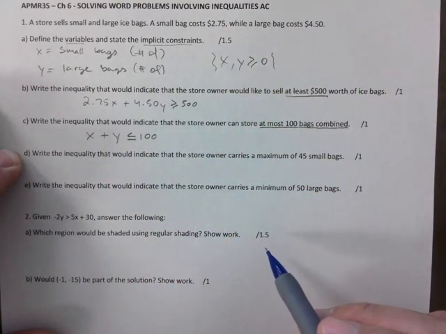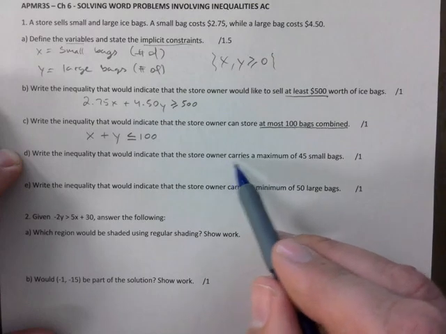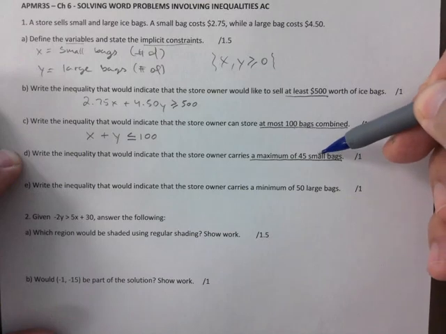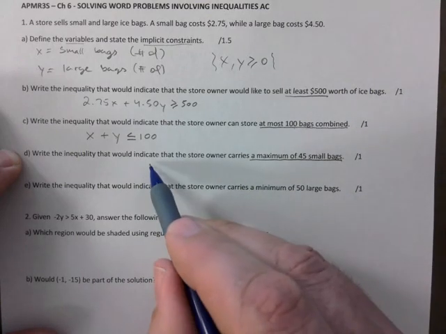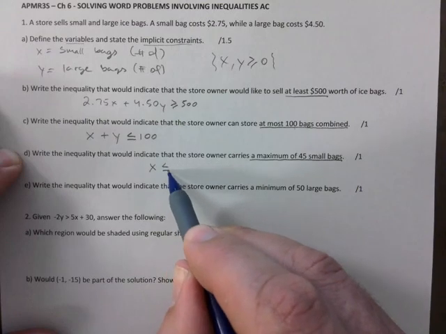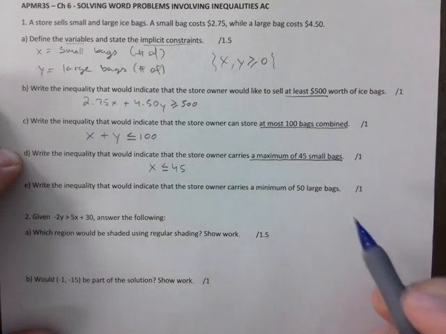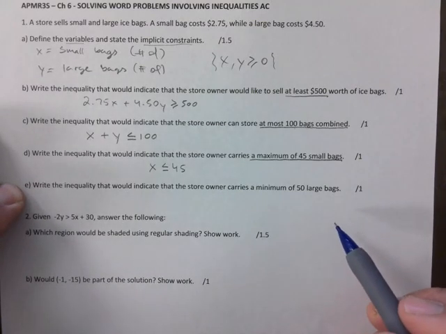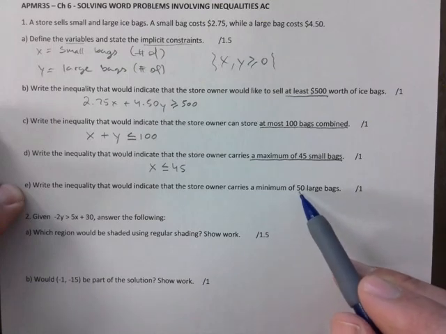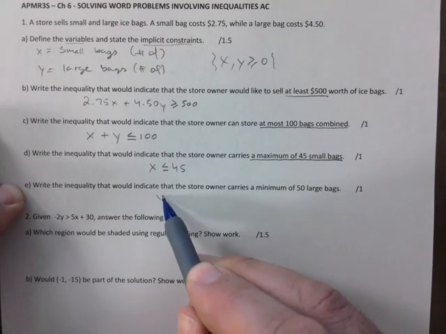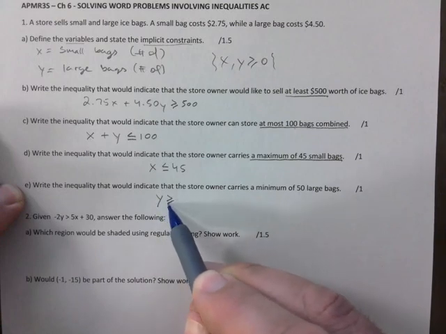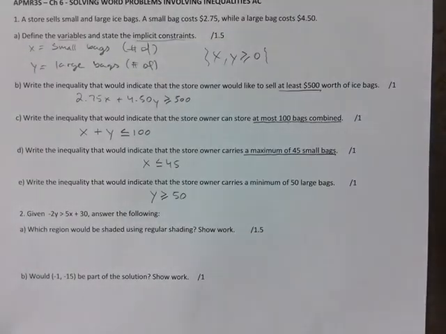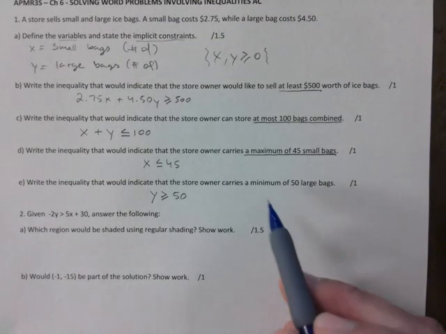Write the inequality where the store owner can carry a maximum of 45 small bags, specifically small, right? So we'll just go small. That has to be less than or equal to 45, like that. Write the inequality that would indicate that the store owner carries a minimum of 50 large bags. We're just talking large ones, and a minimum would go like this, and 50 right next to it. So that would be the inequality for that one.